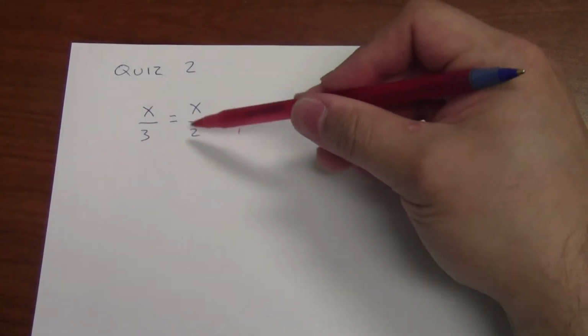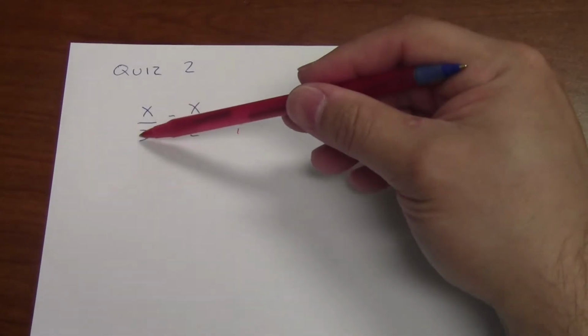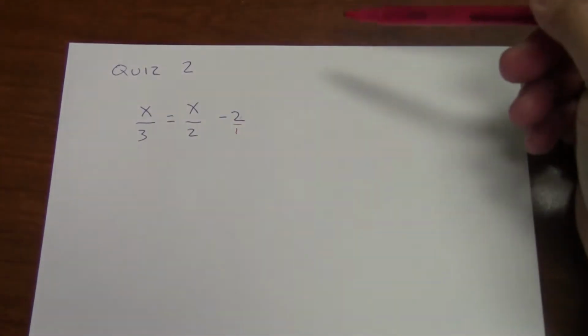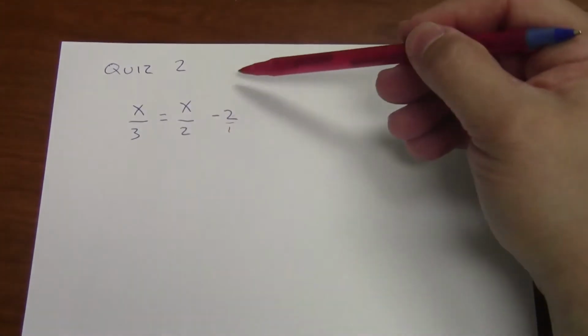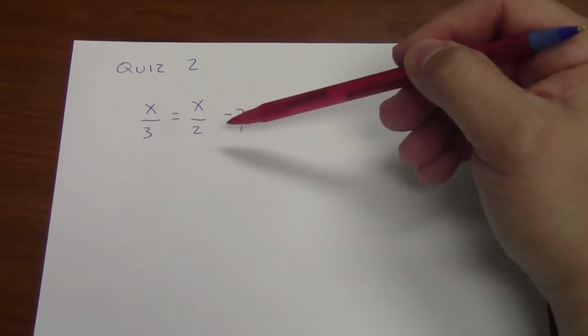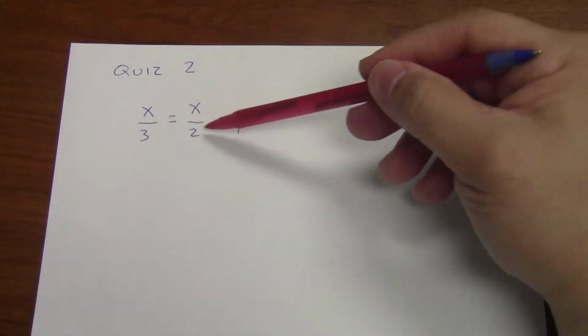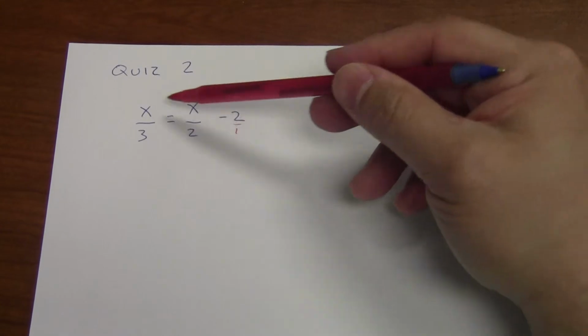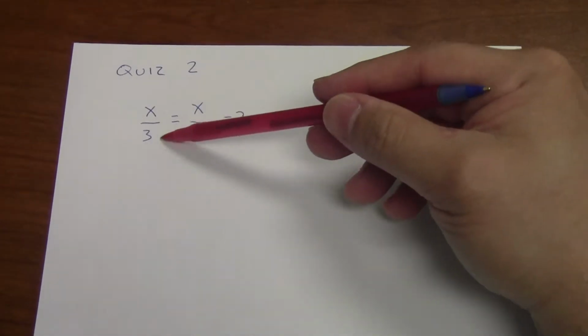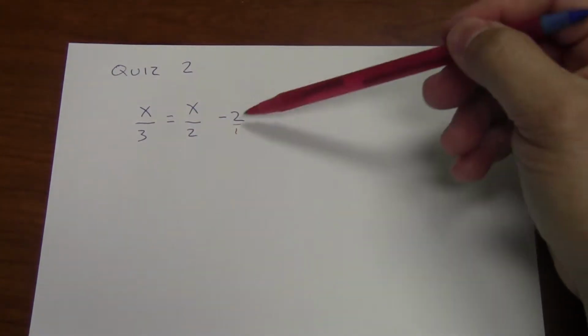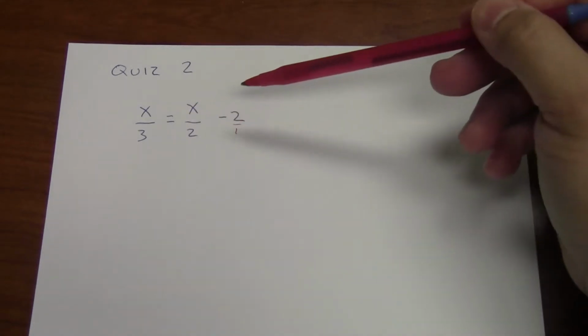So everything here can be put in fraction form, but what we want to do is make sure the bottoms go away. The easiest way to do that is to multiply everything by a number that all of these will go into. That way they divide out, basically. So if I look at 3, 2, and 1, the smallest number that all of them go into would be 6.